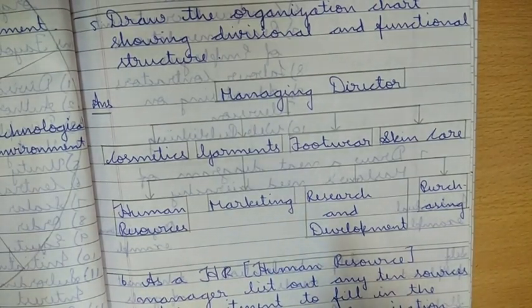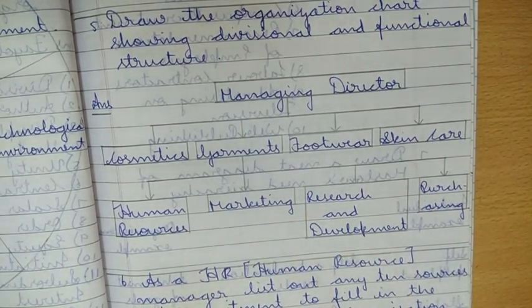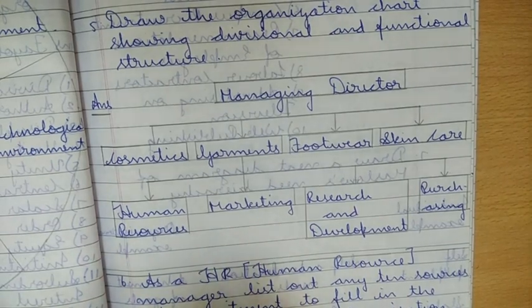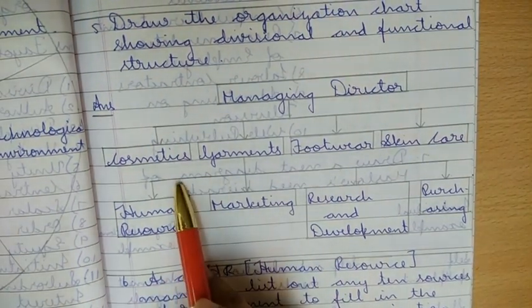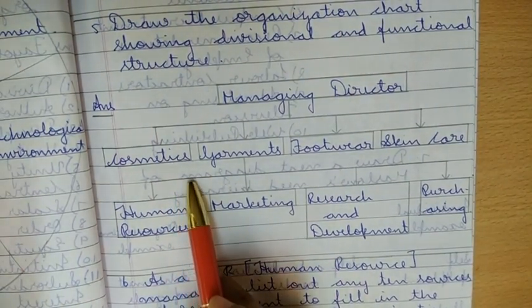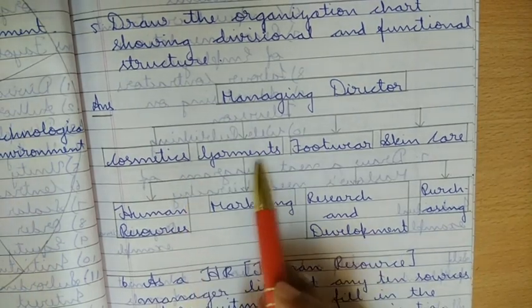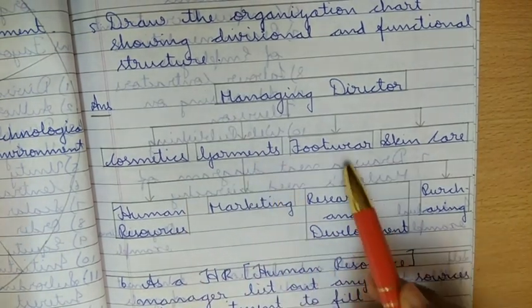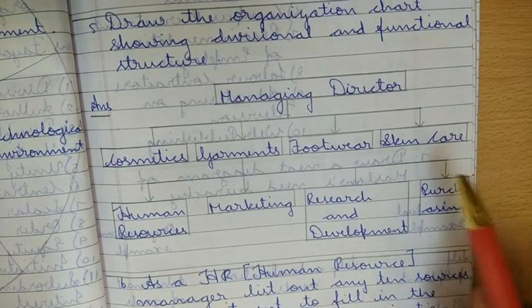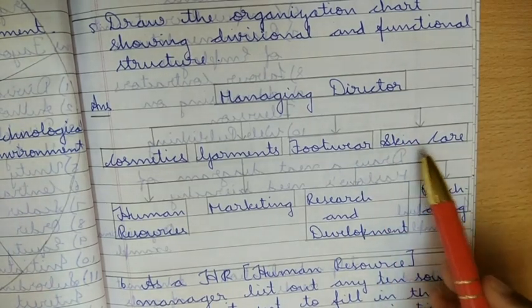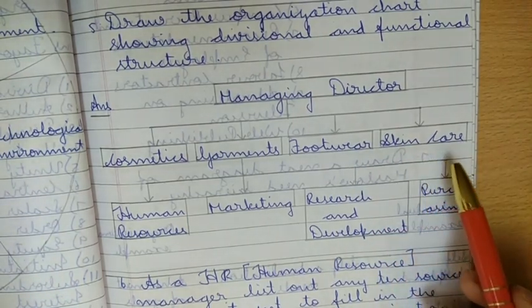So the managing director is there. Below that they organize: cosmetics. Cosmetics, you know, right, all your makeup or whatever you get. Then garments are all your clothing. Footwear is what you wear, shoes, everything, sandals. And skincare is your skin products which you use.